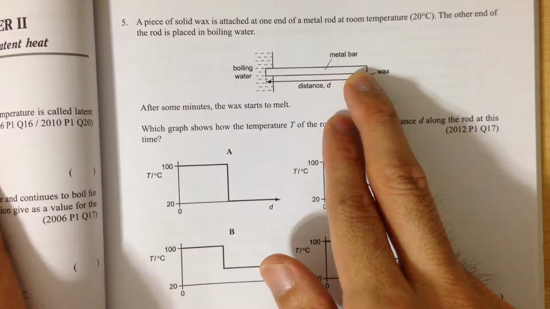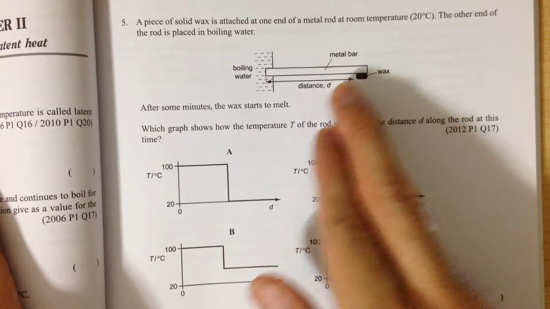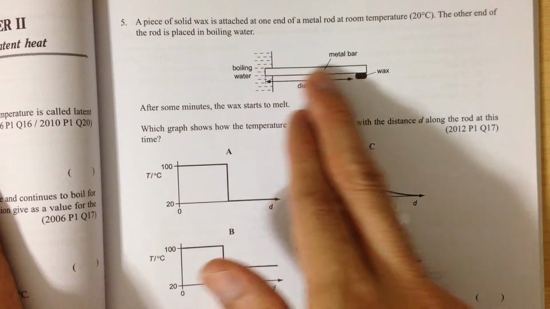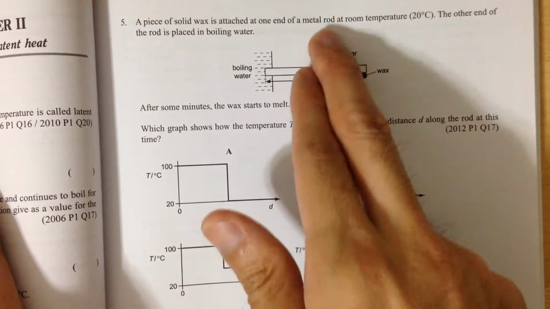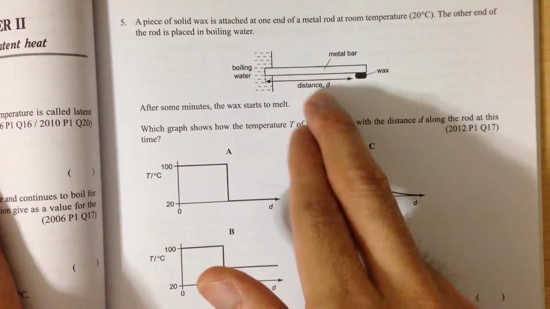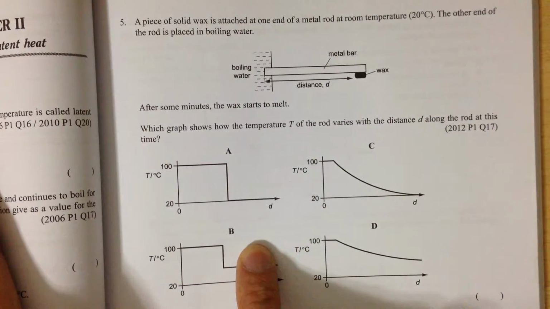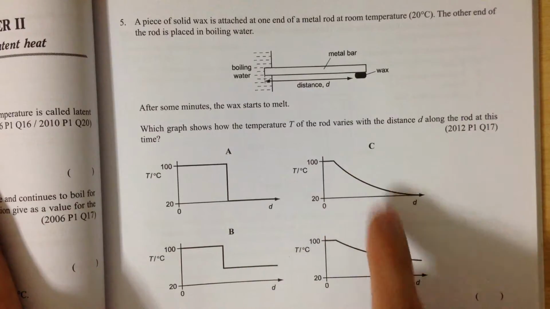is not going to be a sudden drop, but a gradual drop, because what happens is that the further you are, the more energy is lost to the surrounding by convection or even radiation. So A and B is out of the question. Only options remaining is C and D.